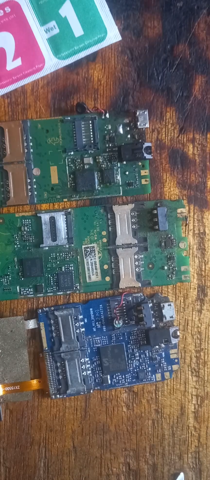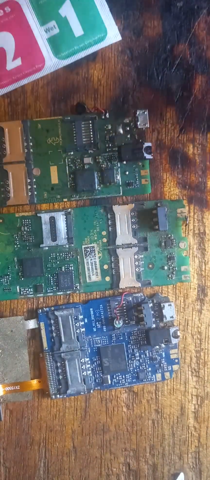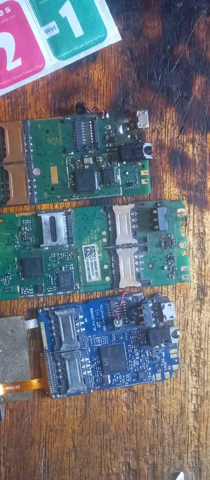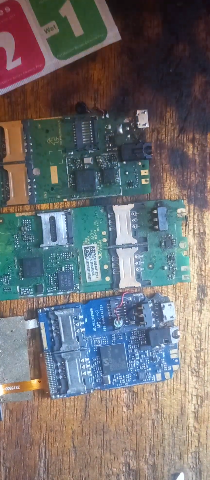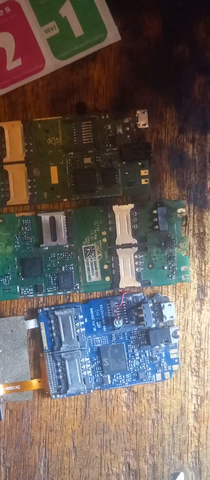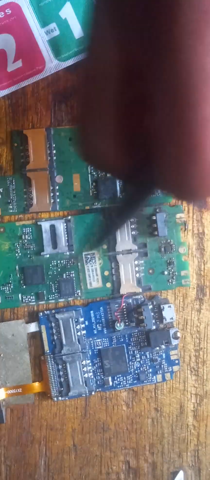The other issue people normally ask about is when there is insert SIM. If you check on everything there, they are there, but the phone still says insert SIM. So the first thing, if it says insert SIM and it is in normal condition, you'll have to clean this. After cleaning those, if it persists, there is no change, you'll have to hit the board again.